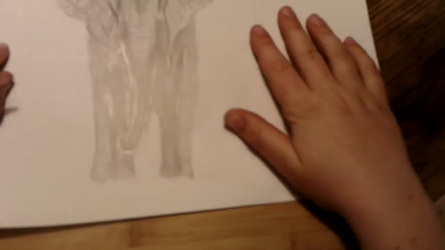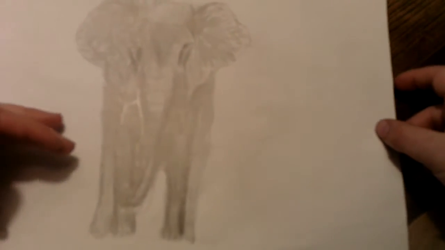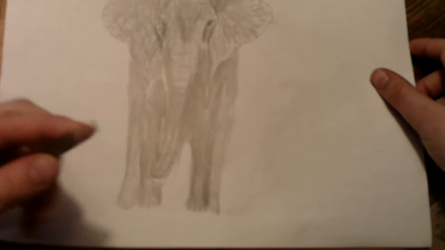You have a pencil, you have paper. I have this board because my table is quite rough, but you don't need that if your table is smooth. And that's all I needed, really. To draw this elephant, I only need these two things. And this pencil is a normal pencil.